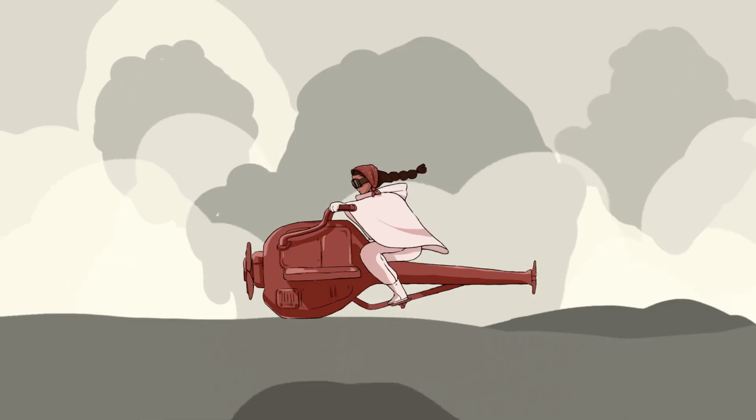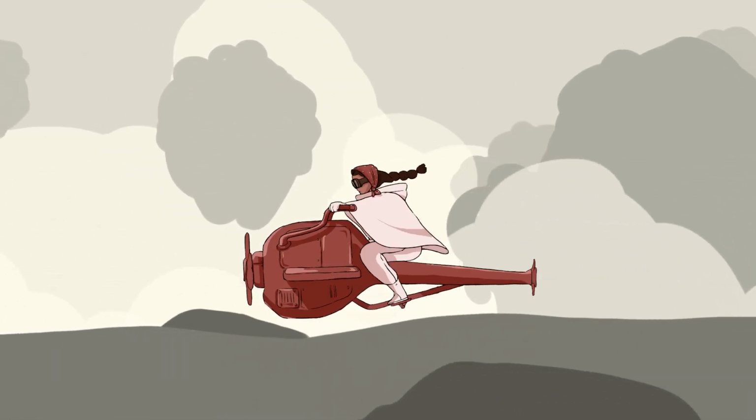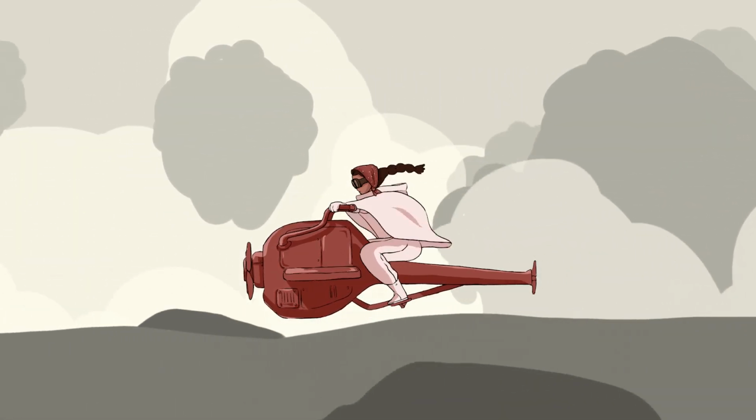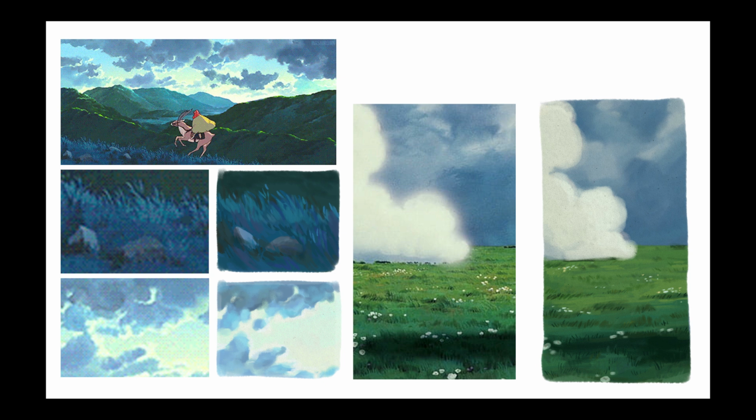So here's how my test turned out, and from this I kind of knew what changes I might want to make for my final scene. I then did a few painting studies off of Ghibli backgrounds to understand the painting style.